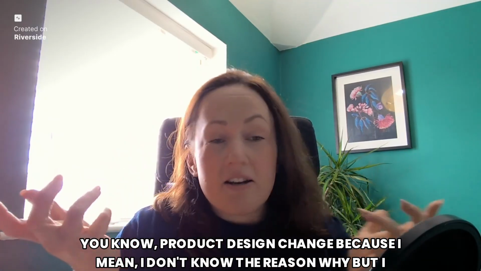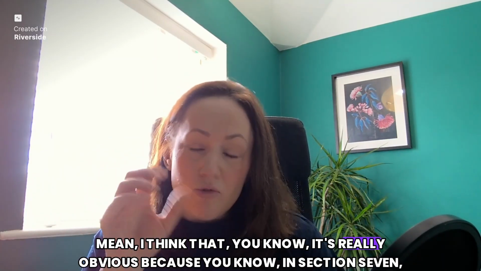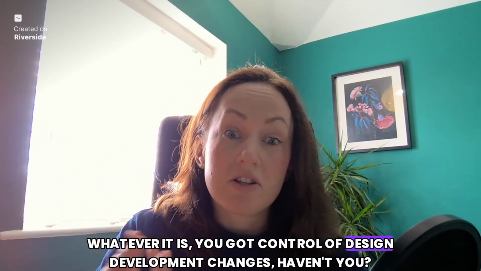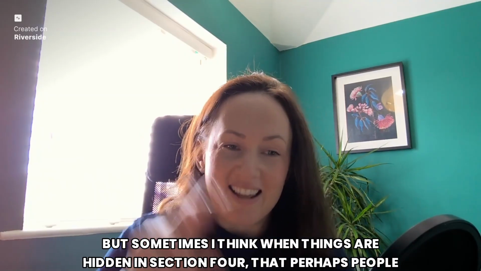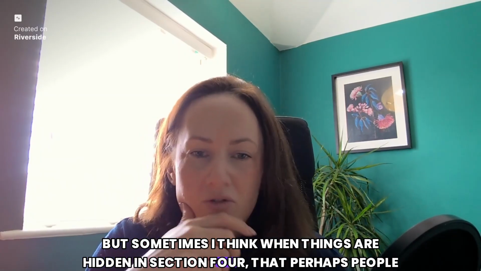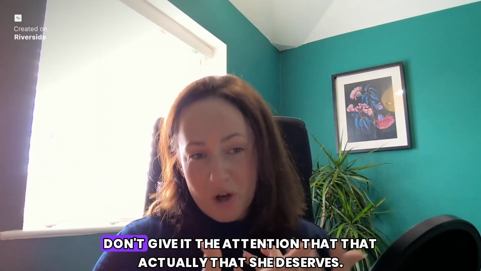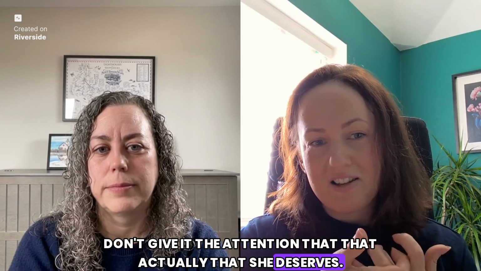I actually don't know the reason why, but I think it's really obvious because in section 7, whatever it is, you've got control of design and development changes, haven't you? And it spells everything out. But sometimes when things are hidden in section 4, perhaps people don't give it the attention that it actually deserves.